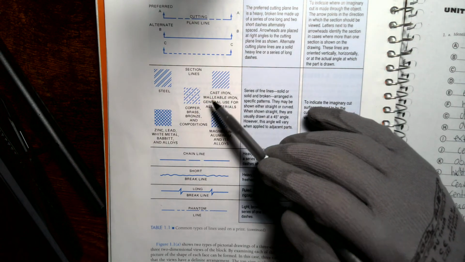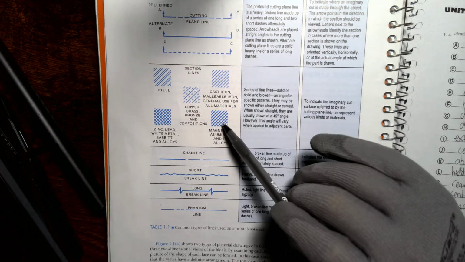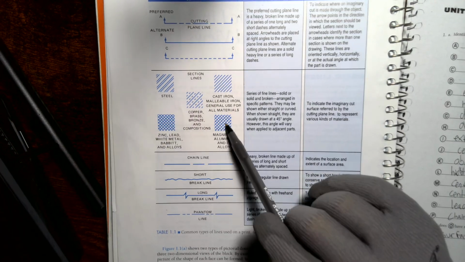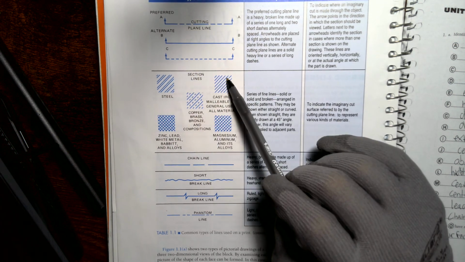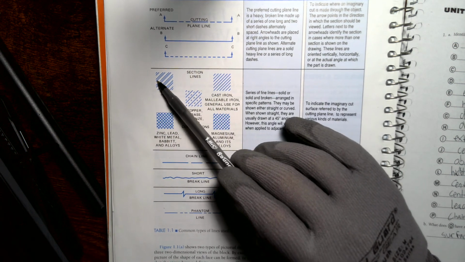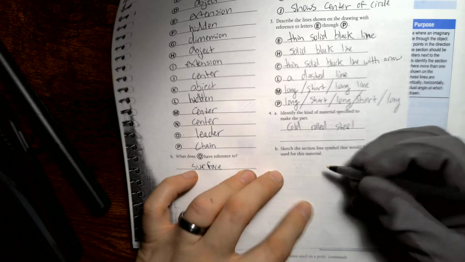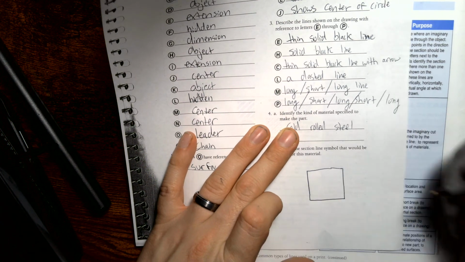You might see these on prints and recognize them right away, and you may not. I would have a very hard time differentiating that from that when looking at a print. The lines have to be very precise in how they're spaced. But we're talking about steel here, so this is the one that we're going to be drawing. So I am just going to draw a square, and I'm going to draw some lines that look like that. So we have a square.